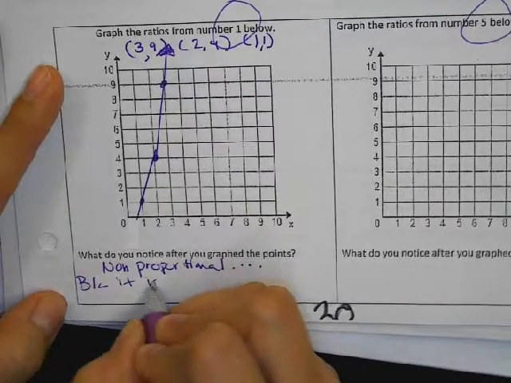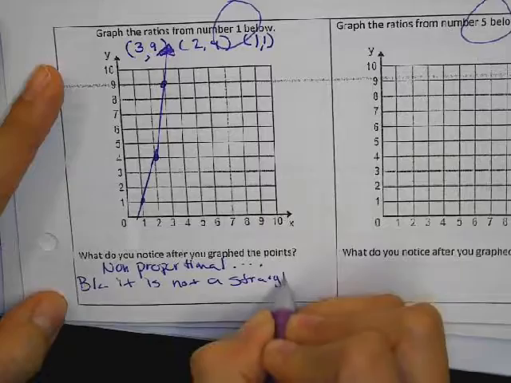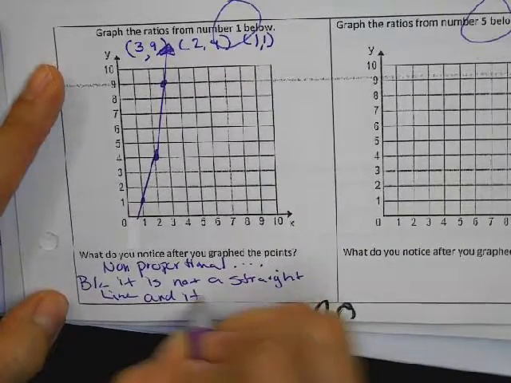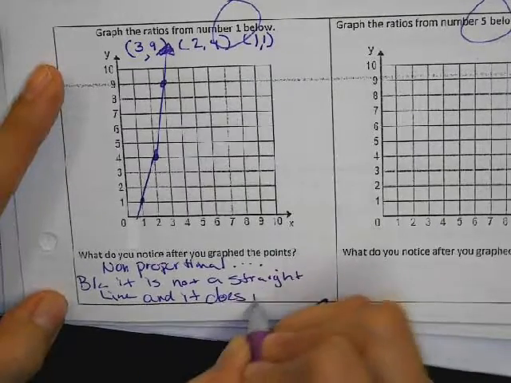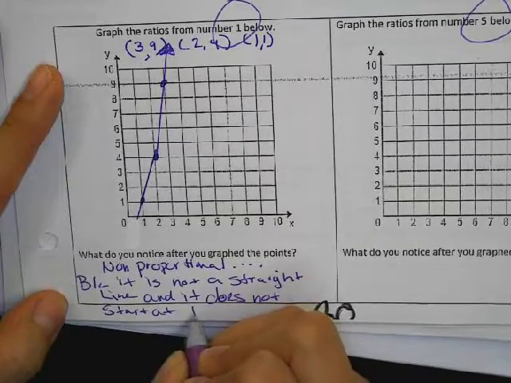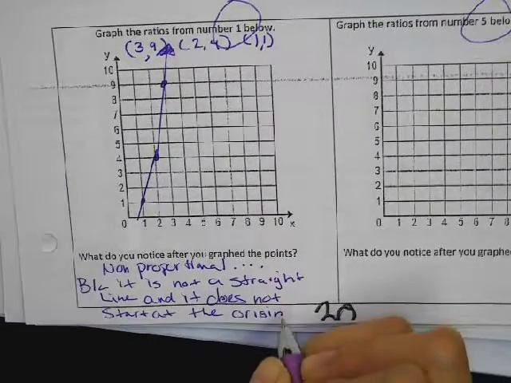Because it is not a straight line, and it does not start at the origin. Kimberly, write this down, please.